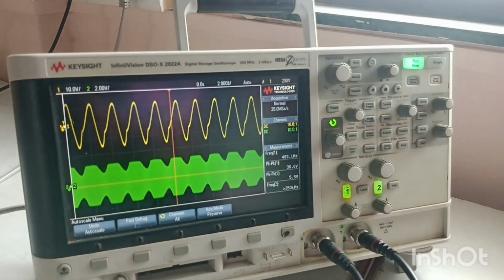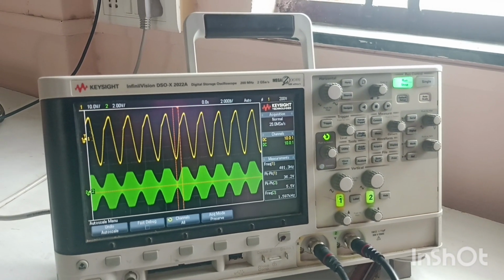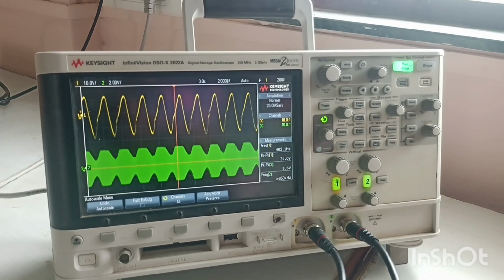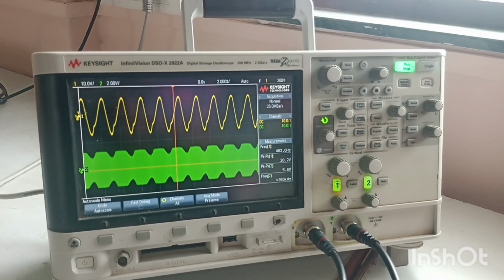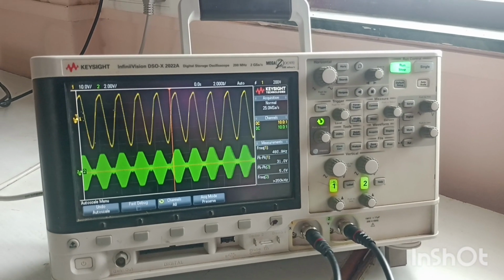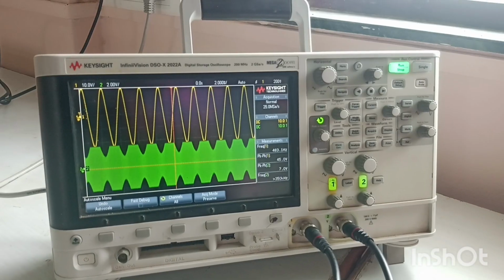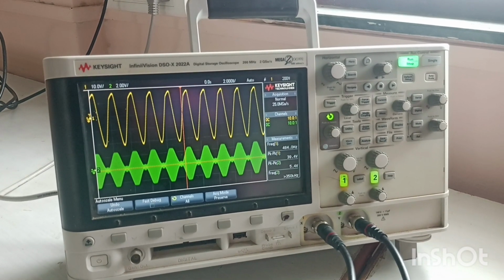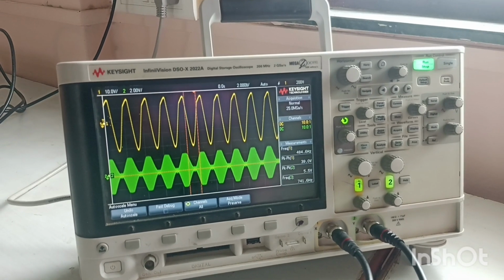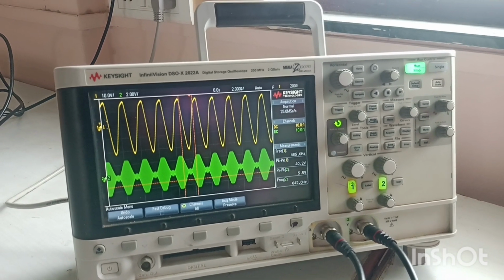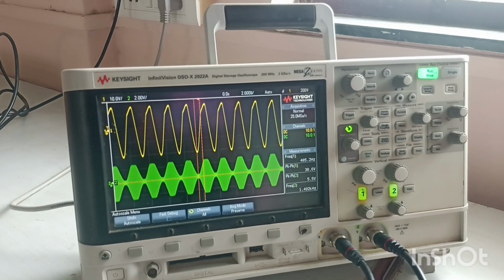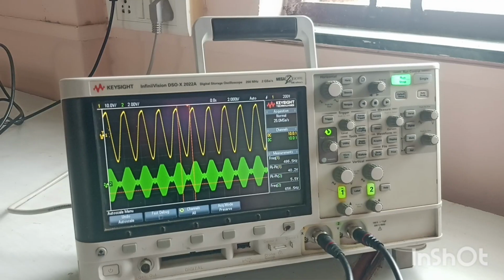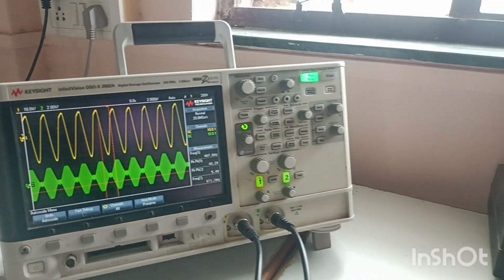This is under modulation, this is critical modulation, and this is over modulation. Okay, we can observe this is over modulation. In over modulation, we will get distortion or data will be lost.